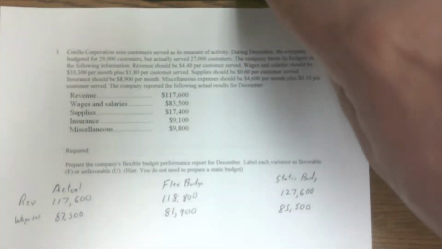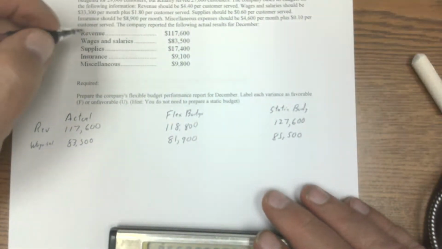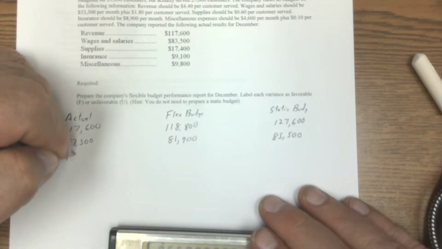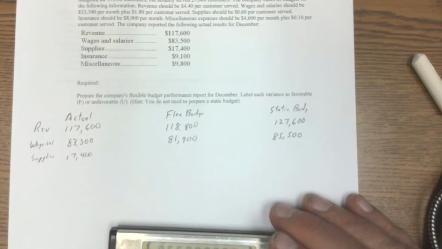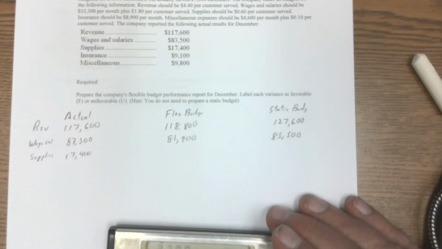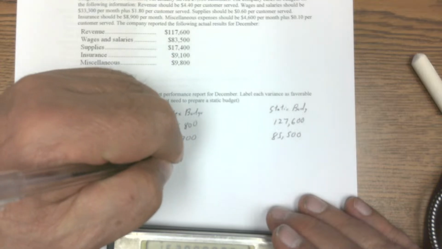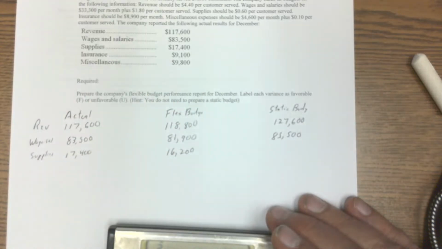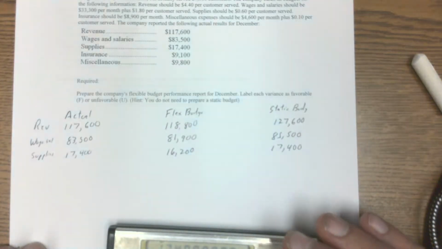The next one up is for supplies. Supplies should be 60 cents per customer served. It came in at 17,400. 27,000 is 16,200. 29,000 is 17,400.